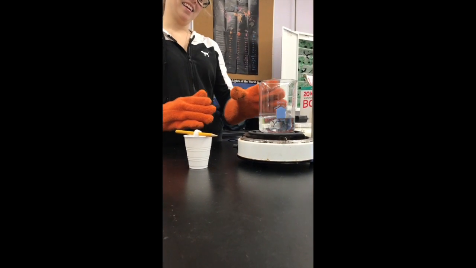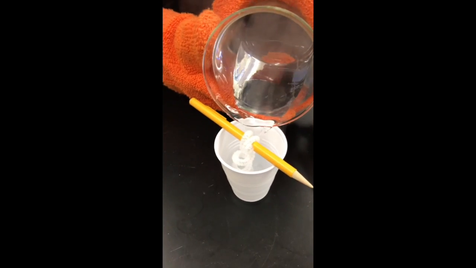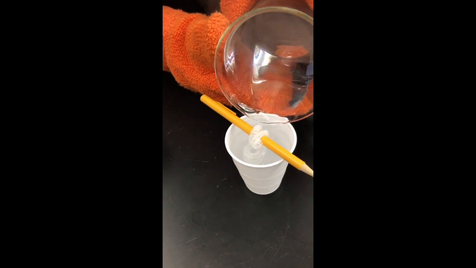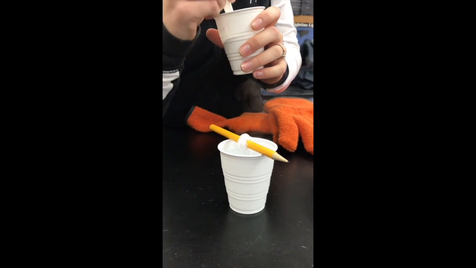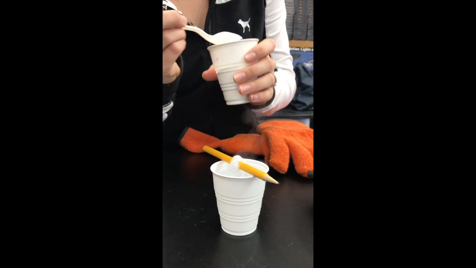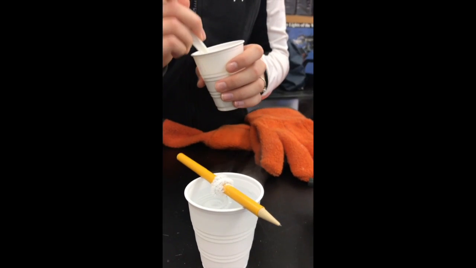Okay. Now we will add our solvent, the boiling water, into the cup. We will add our solute, 3 tablespoons of solute, the borax, to the boiling water to make our supersaturated solution.